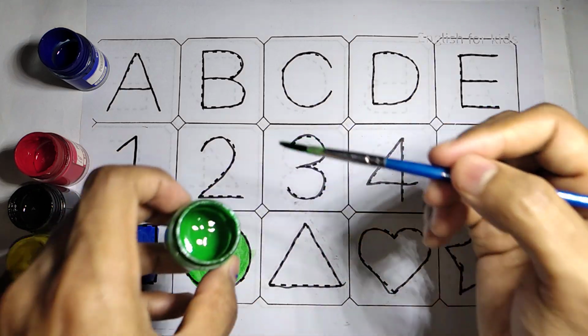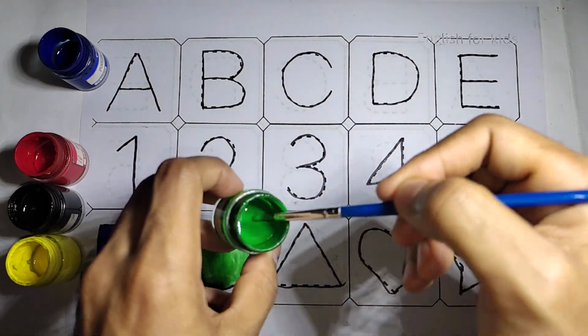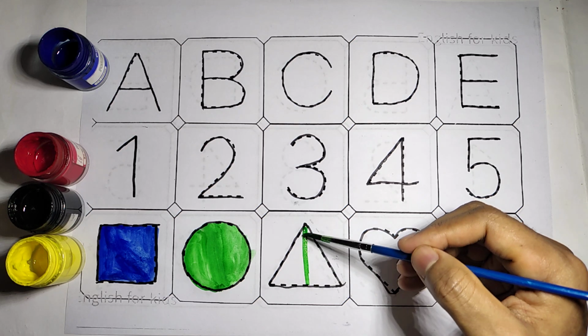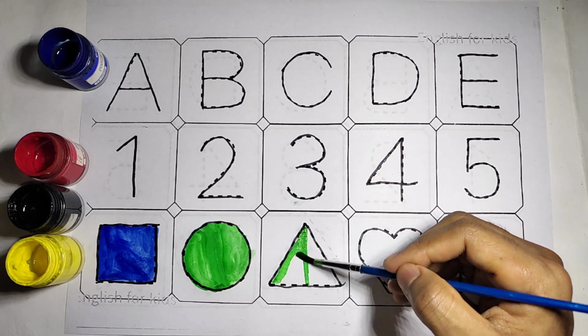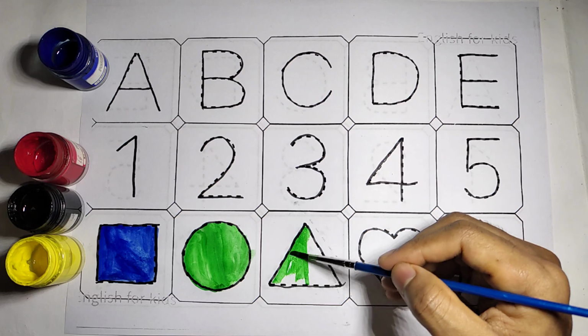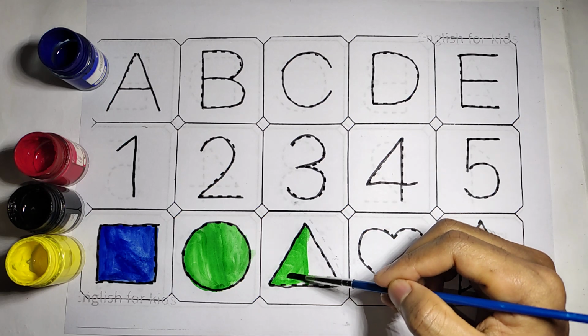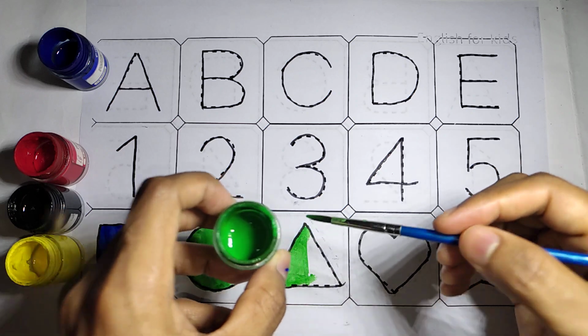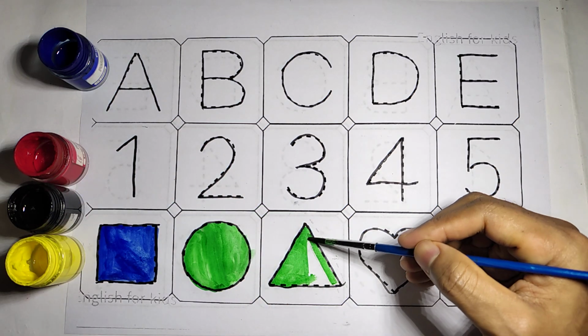Kids, the next one is triangle and we again use green color. The shape of triangle.